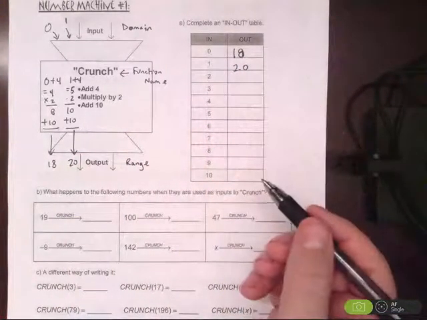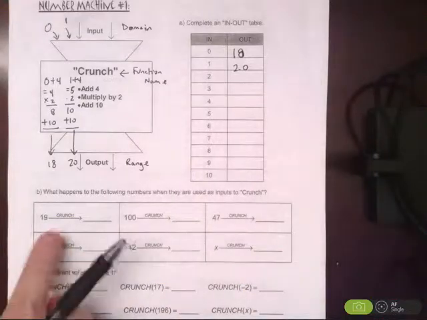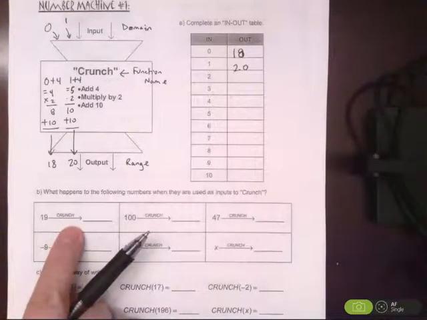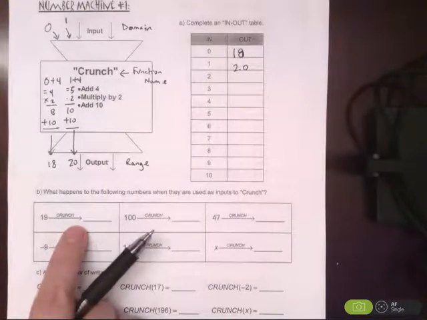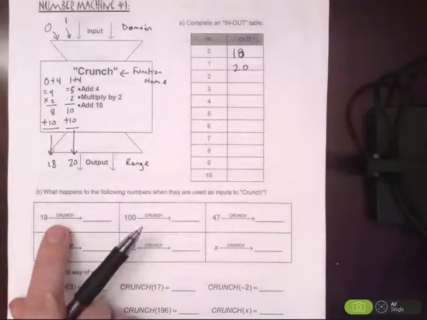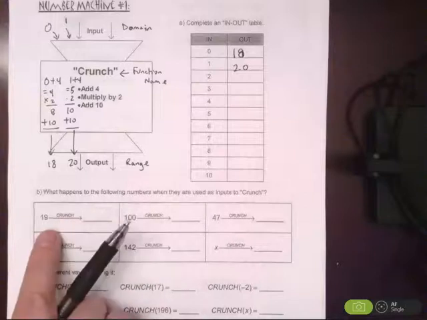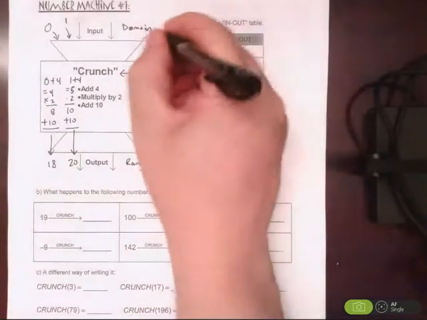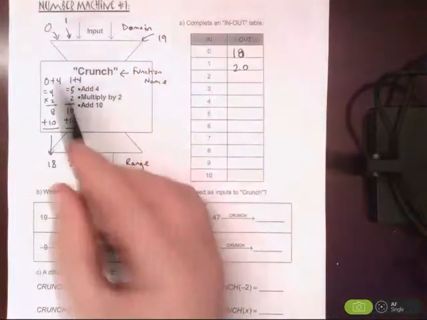That's not very difficult. If you look at this notation here, it's essentially the same thing. I actually kind of like this notation in some ways. It just shows if I dump a 19 in here, so I put a 19 into the top of this, well, what's it going to do? It's going to crank through these steps one by one.